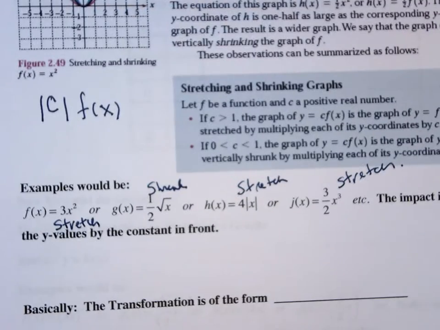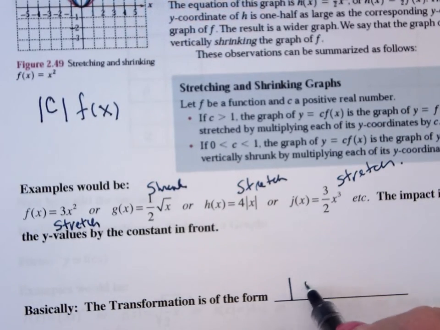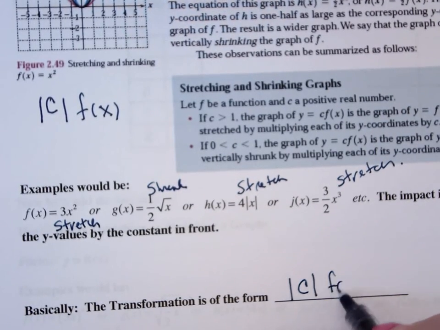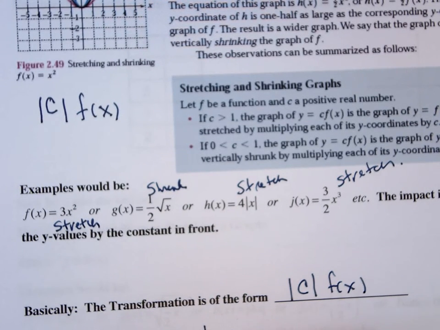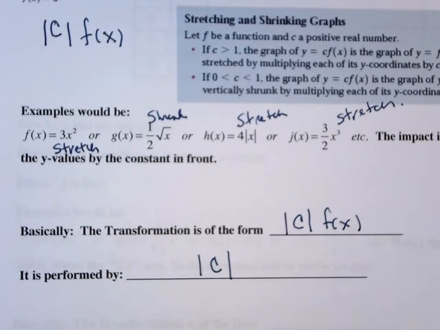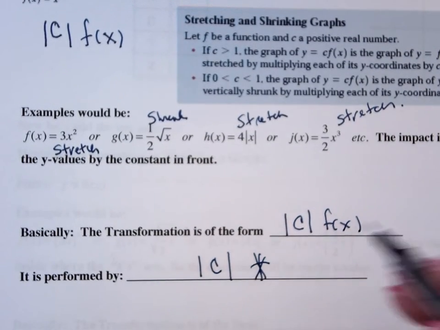So the transformation is of the form absolute value of c times f of x, and is performed by taking the absolute value of that constant that's in the front times the Y value.